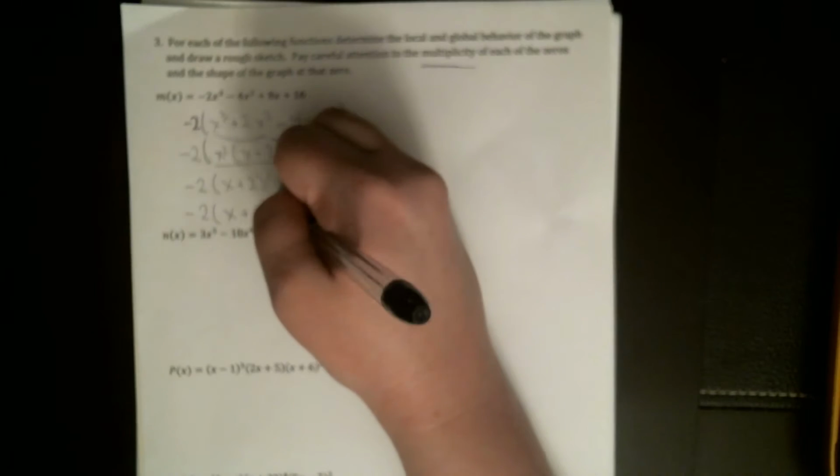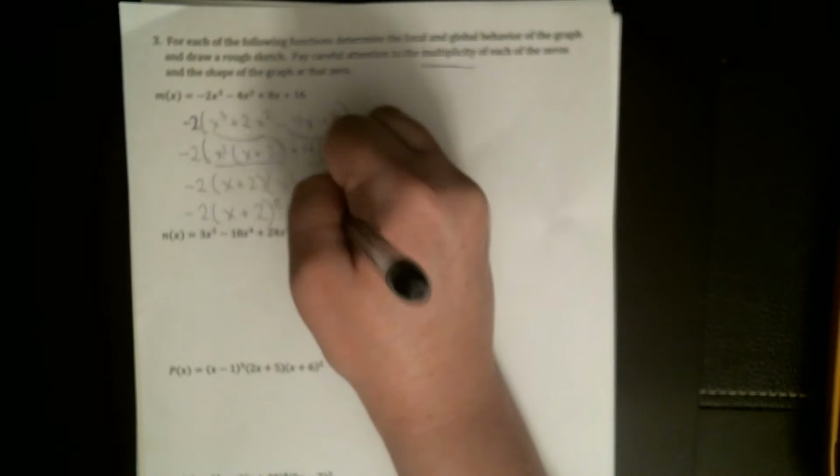Okay, so I'm ending up with -2 times x plus 2, and then the x squared minus 4 factors into x plus 2 times x minus 2. So I actually end up with x plus 2 squared times x minus 2. Since I had two factors of x plus 2, I get that squared.